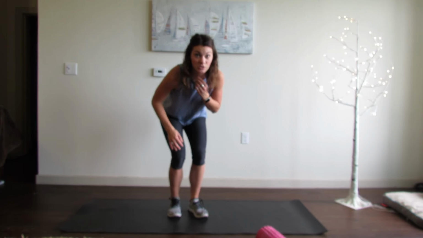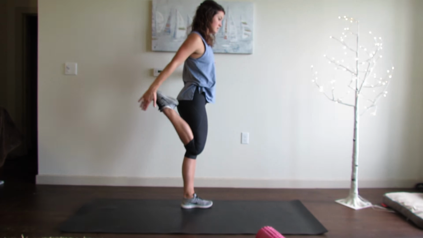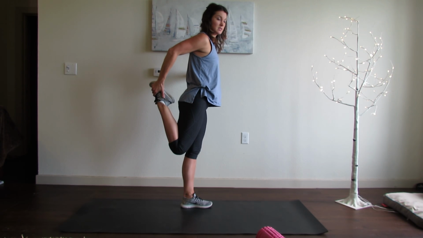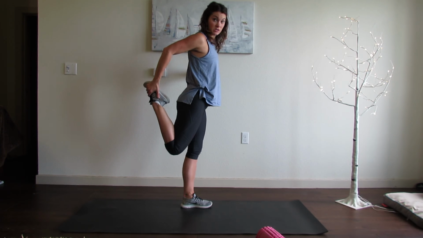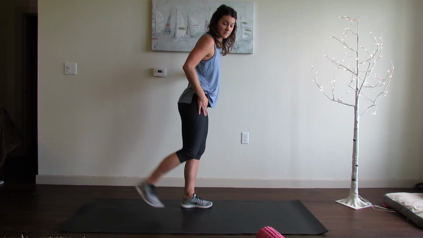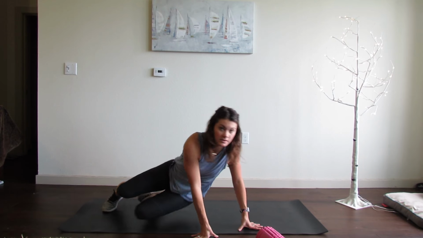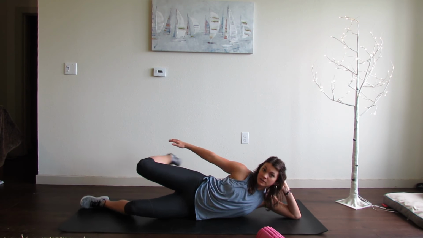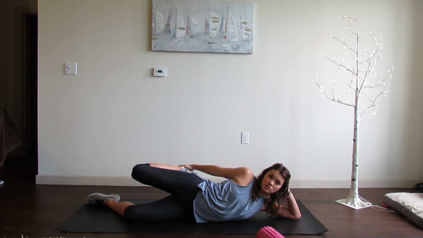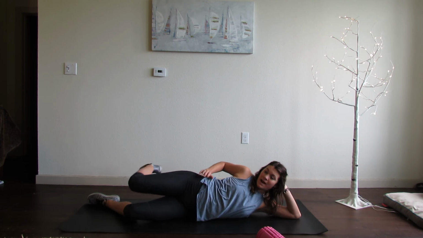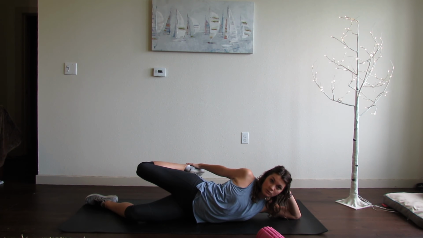So you could do it in standing, just kind of pulling this leg back, stretching the right quads or hip flexors here. I can also do it in side lying. So if I'm down here, pulling back, again, try not to extend my back too much, but really pulling through my femur.